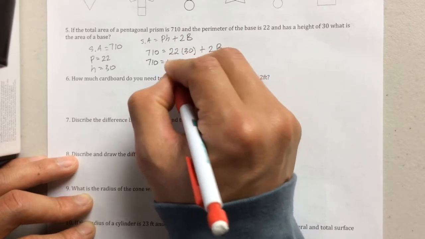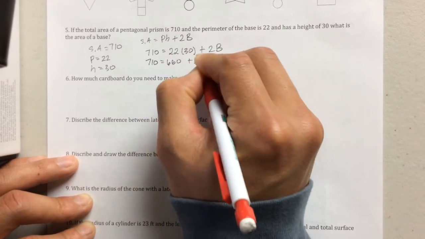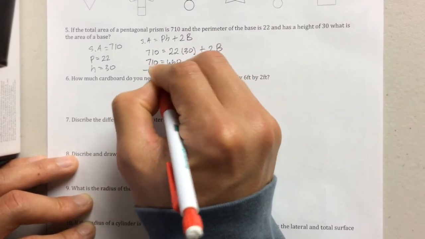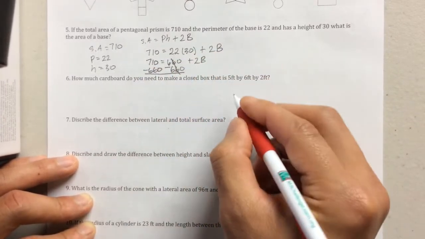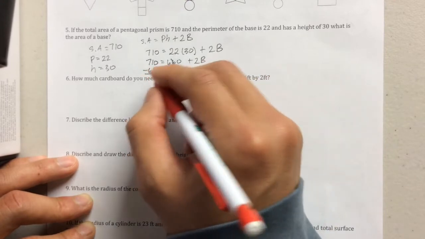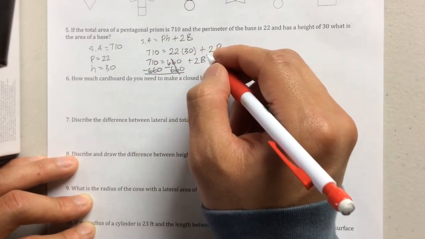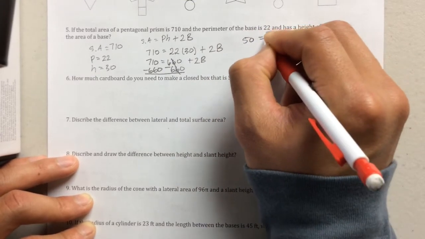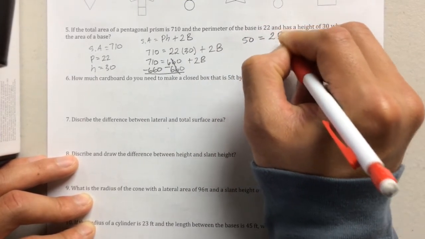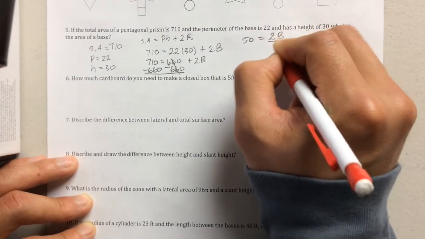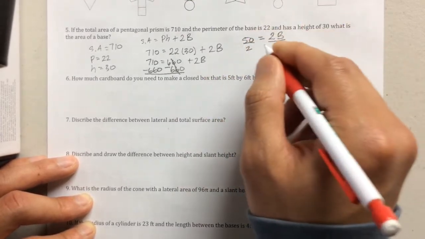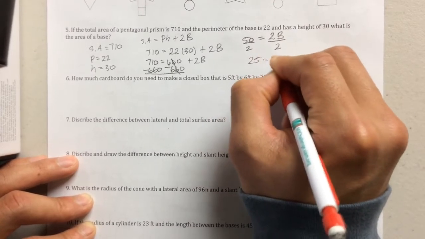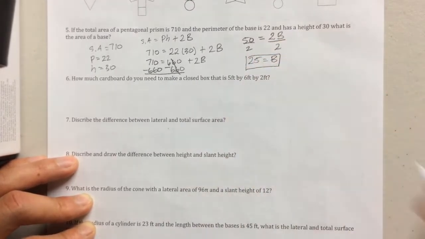is 660 plus 2B. If you subtract 660 from both sides, the 660 cancels out. 710 minus 660 is 50. That equals 2B. To get B by itself, you divide both sides by 2. You get that the area of the base is 25.